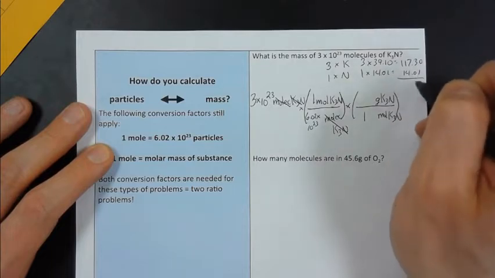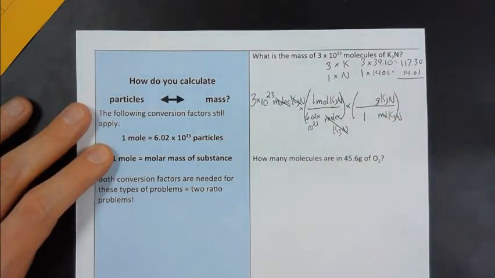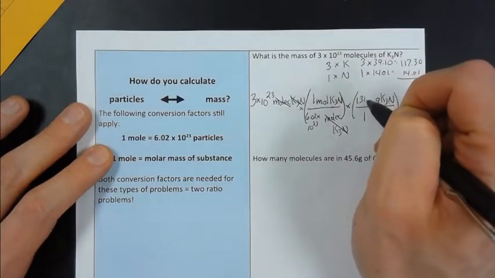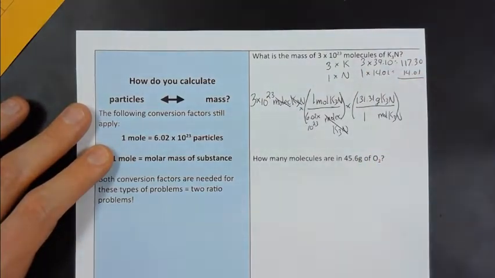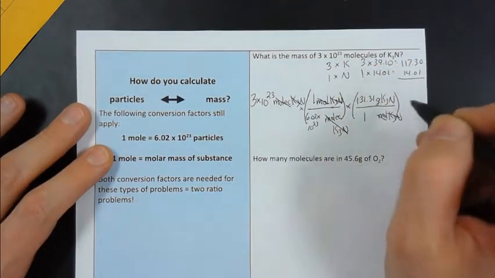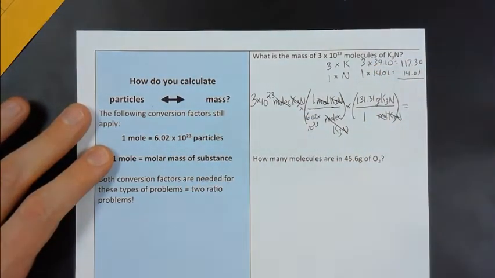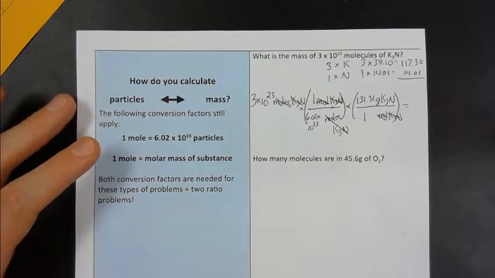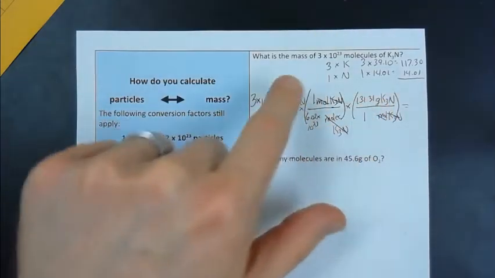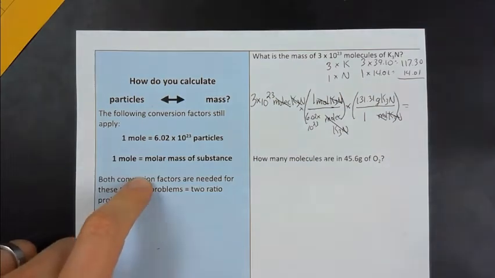And so this sum, the molar mass of that compound, we're going to put in the last spot of our work. So plus 14.01, the molar mass of K3N is equal to 131.31. And then lastly, we can now cancel out moles K3N, and this lineup of work allows us to convert molecules to moles to grams without having to do two individual proportions.